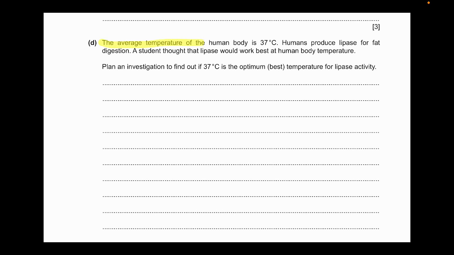The average temperature of human body is 37 degrees Celsius. Humans produce lipase for fat digestion. A student thought that lipase would work best at human body temperature. Planned an investigation to find out if 37 degrees Celsius is the optimum temperature for lipase activity.